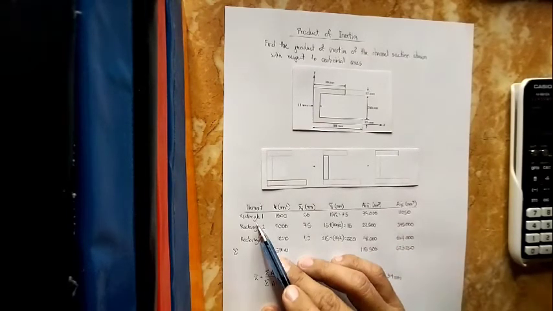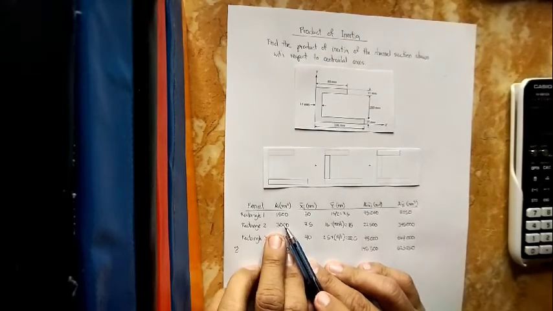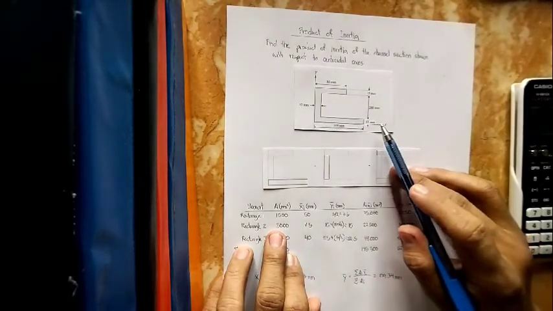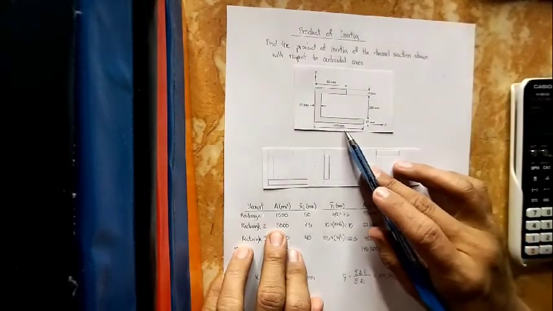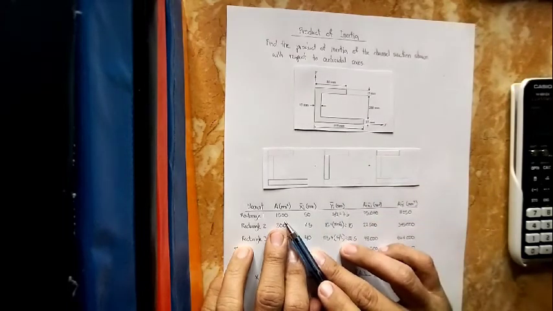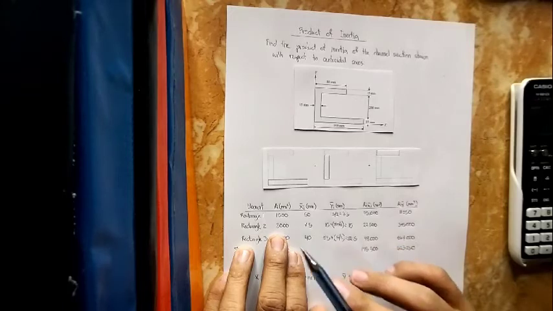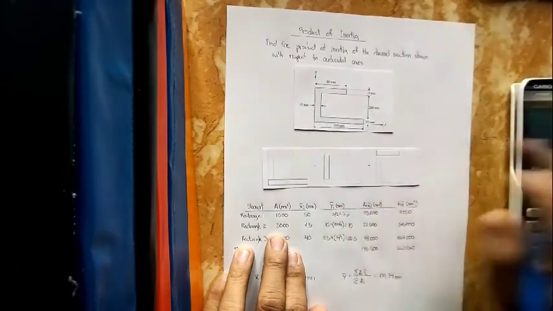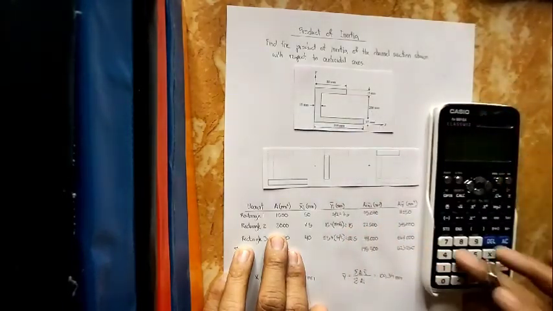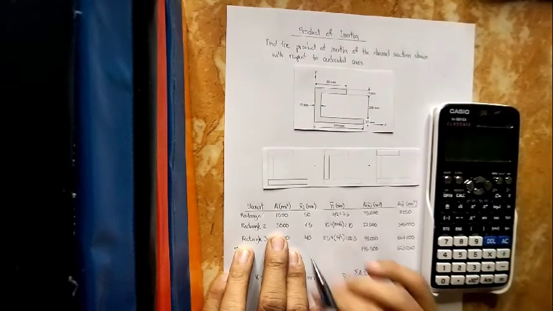Dito sa rectangle 1, ang area natin is 15 times 100 equals to 1,500. Dito sa rectangle 2, ang area natin is 15 times 200 equals to 3,000.